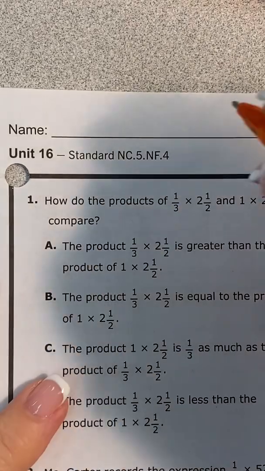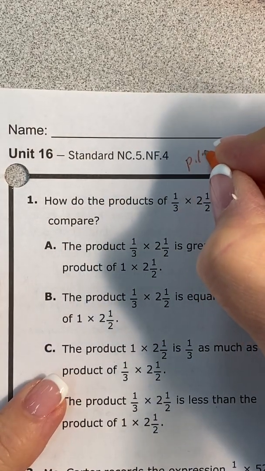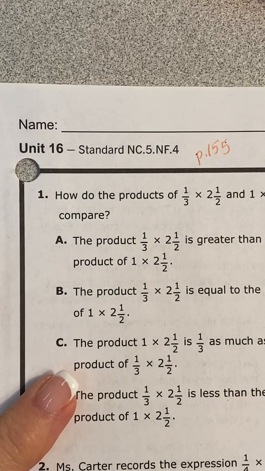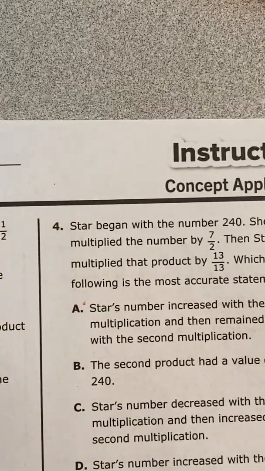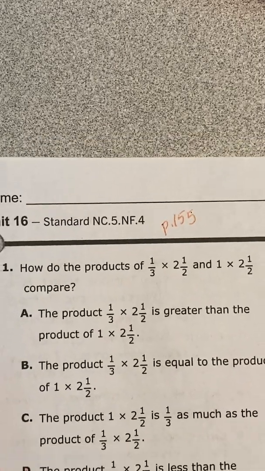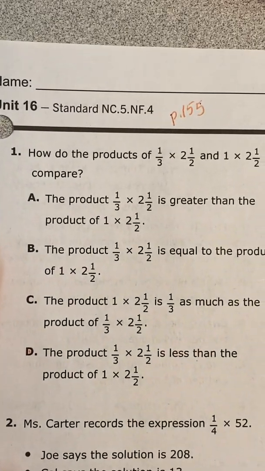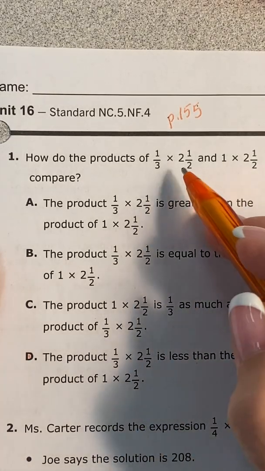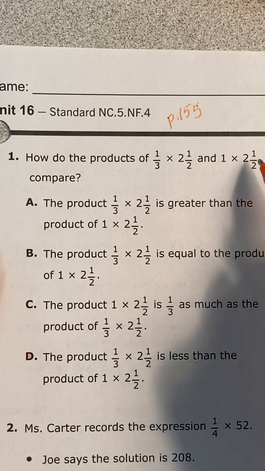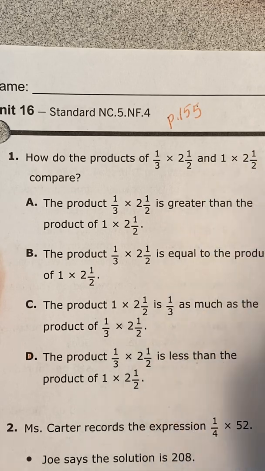This is page 155, multiplying fractions on unit 16. Concept application. How do the products of 1/3 times 2 1/2 and 1 times 2 1/2 compare?